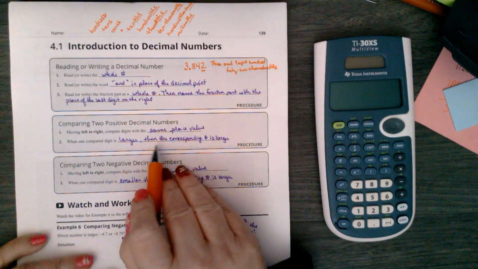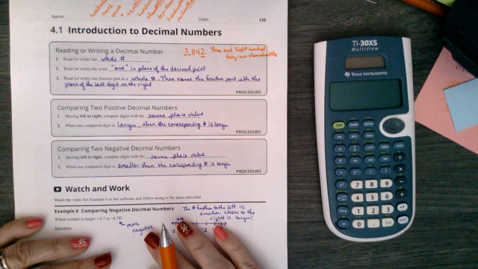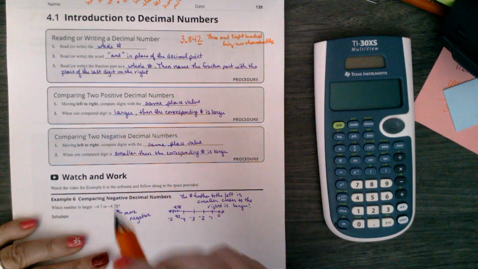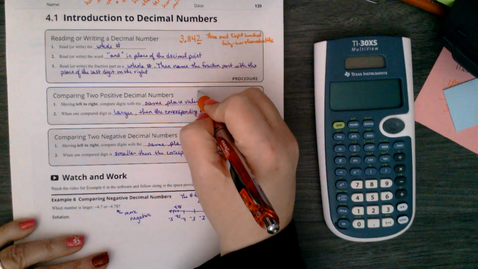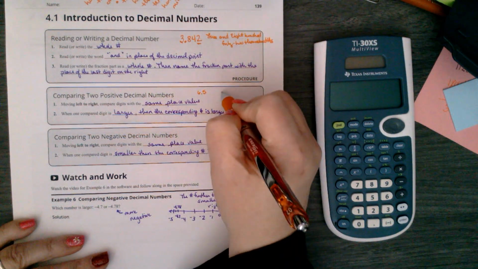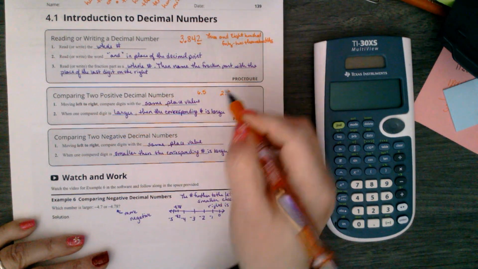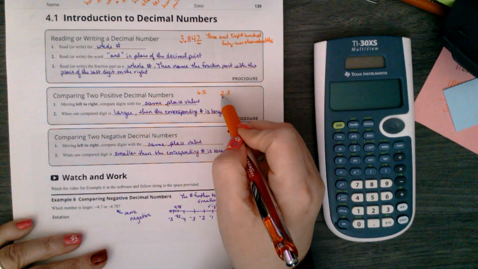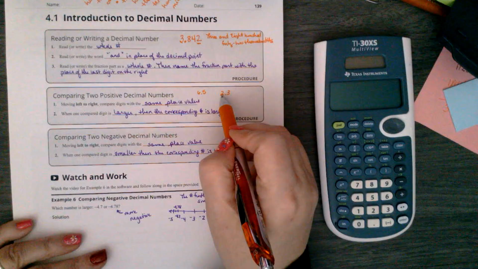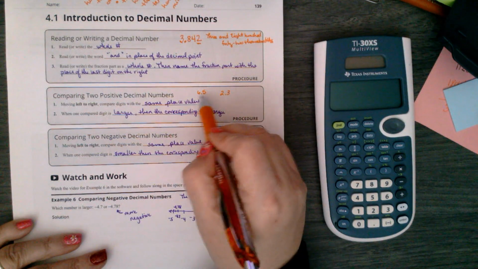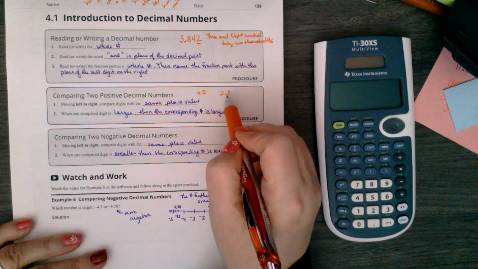Comparing two positive decimal numbers. Moving from left to right, you compare the digits with the same place value. So if I were comparing 6.5 and 2.3, we compare the 6 to the 2 first from left to right. The 6 is bigger than the 2, so we know this number is bigger than that number.